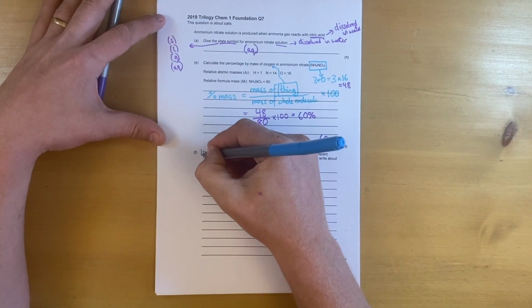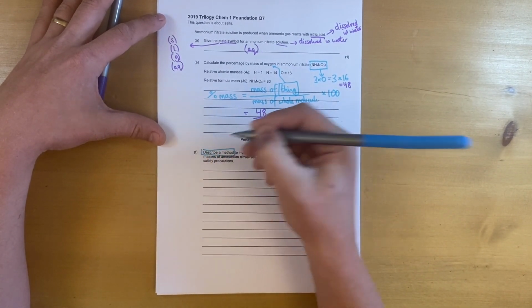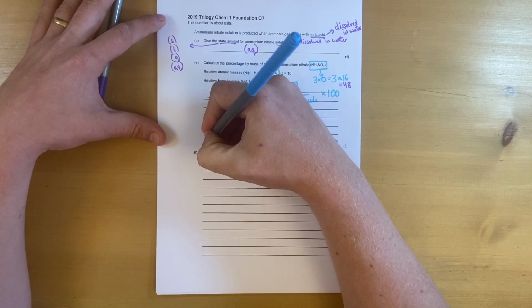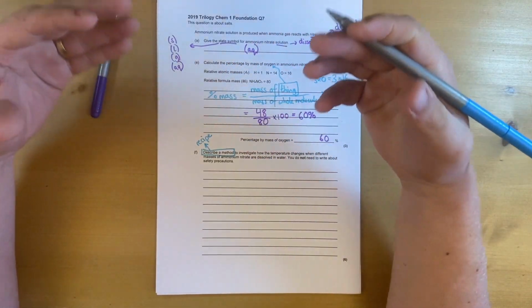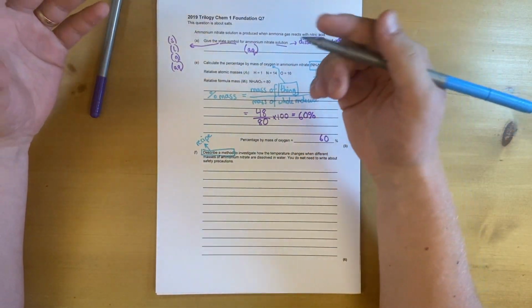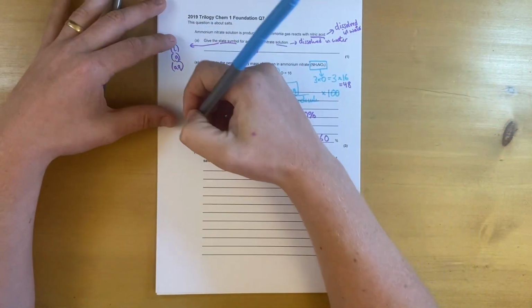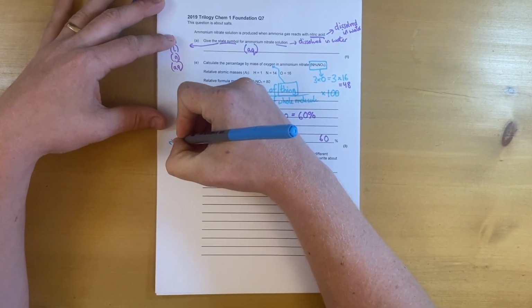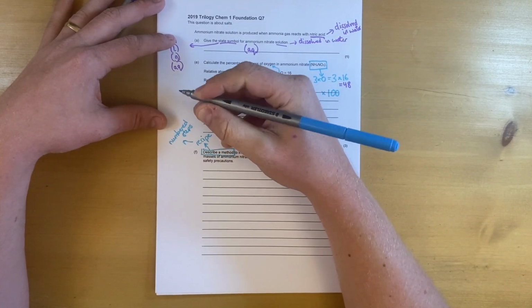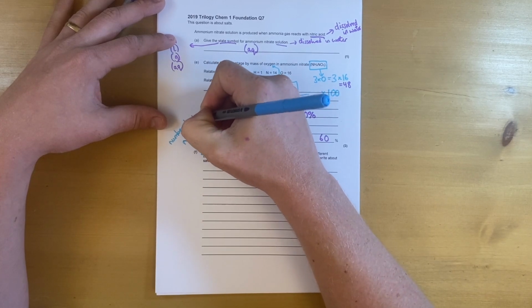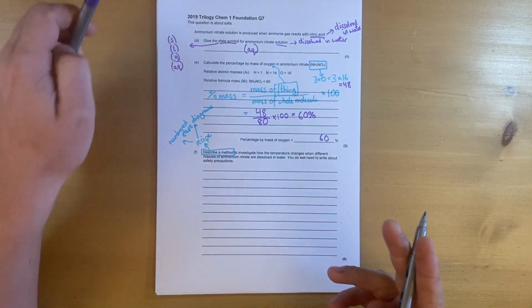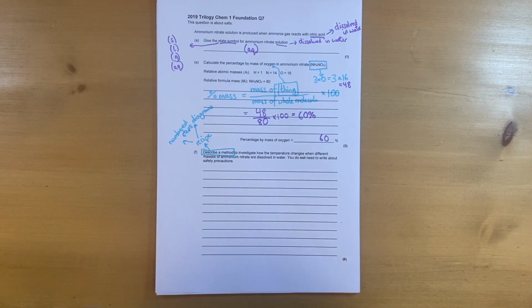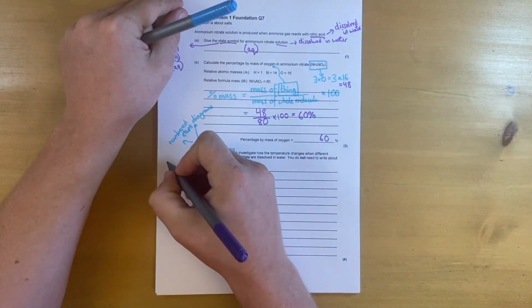Whenever we talk about describing a method, I always want you to think about it like a recipe. The best recipes online have got numbered steps, not a big wodge of text, and they've got diagrams. The other tip for method questions is to be specific.